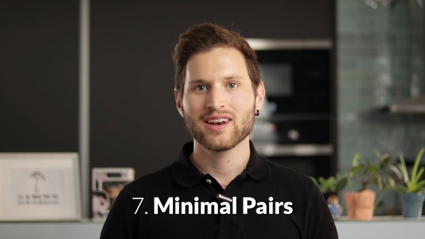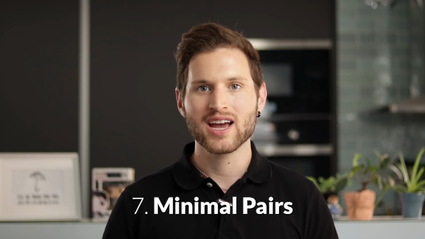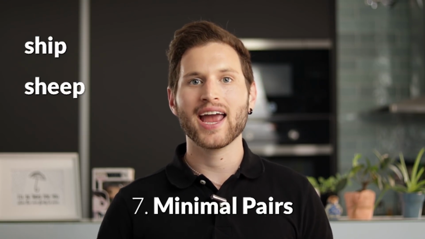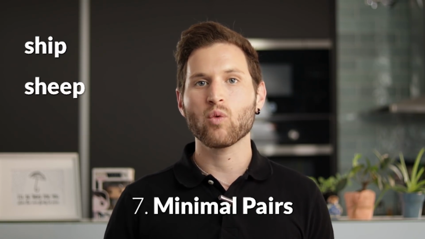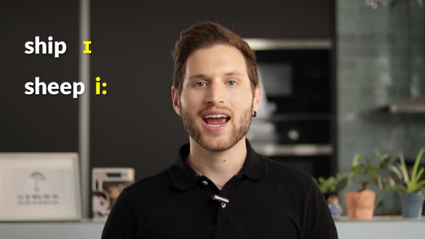All right, so tendency number 7 is minimal pairs. Now, a minimal pair is two words that differ in just one sound. This is like how in ship and sheep, we only have one different vowel sound there, and that's the E in sheep and the I in ship. Now, these are extremely useful to practice your pronunciation and listening, especially for those sounds that don't exist in your language. So if you do a Google search, you will find tons of lists of minimal pairs in English, but let's look at some examples right now.